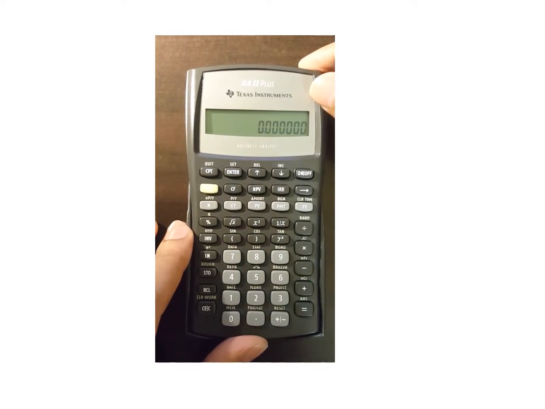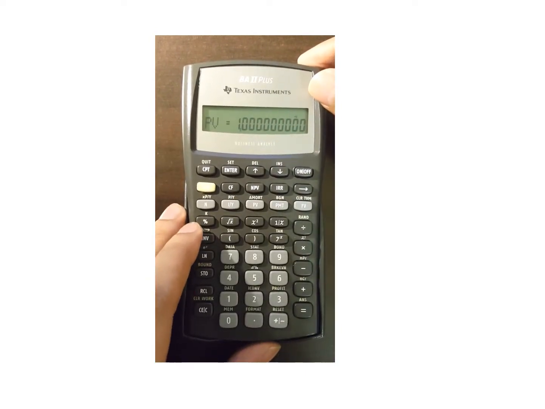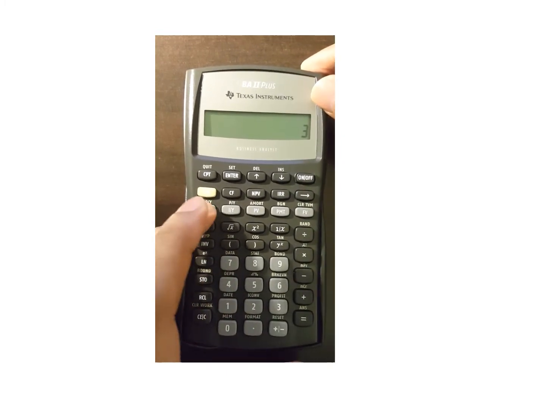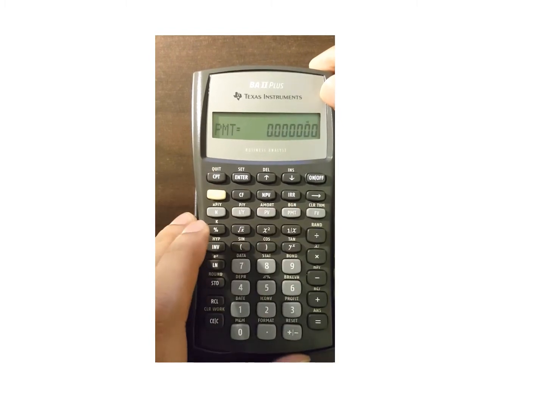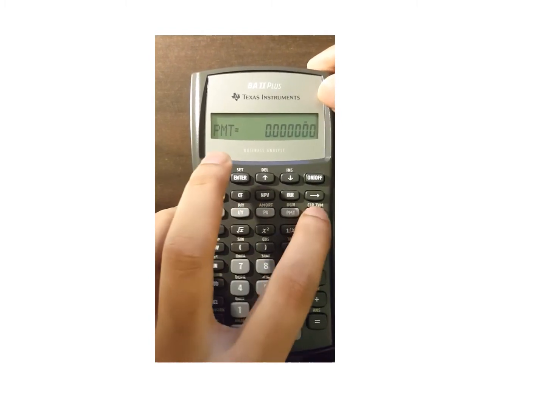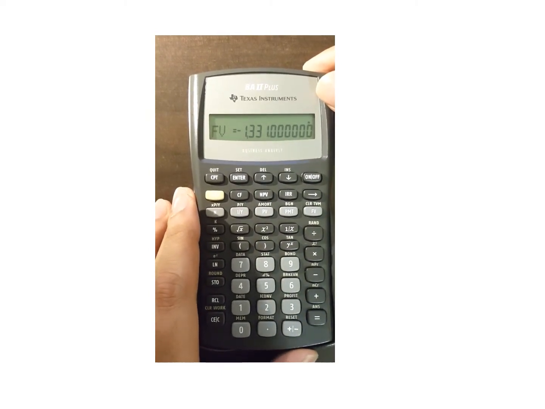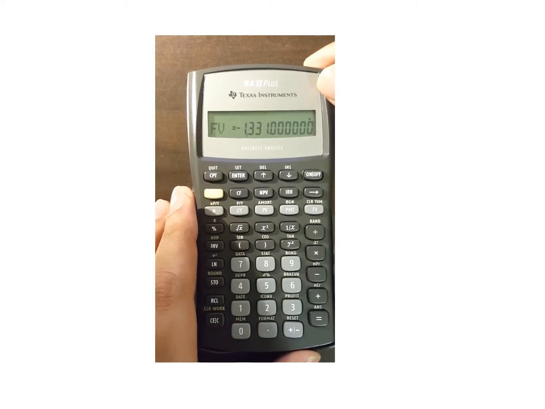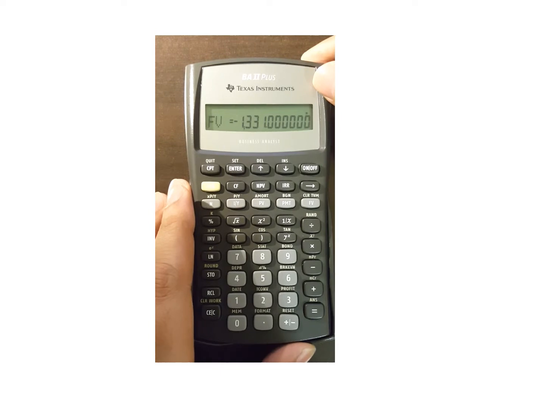For CF1, present value is 1000. I by y is 10, n is 3, and PMT is 0. So we compute the future value and we get negative $1,331. As we discussed in the last example, we have to be careful about the sign. This is a cash outflow. This is the money that we're investing. So this will be negative.